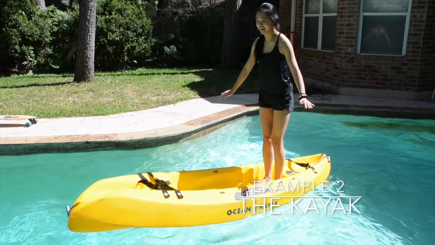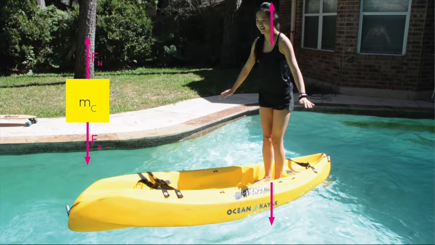Now into the next problem. Here we have Carolyn standing on a raft in a pool. Because Carolyn is at rest, when looking at the forces acting on her, the downward force must equal the upward force. So we can see that the downward force of gravity acting on Carolyn must equal the magnitude, opposite direction, of the normal force of the kayak on Carolyn.